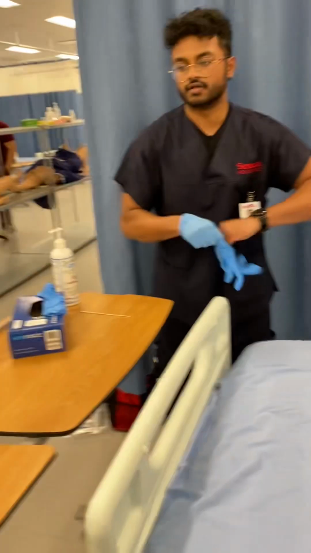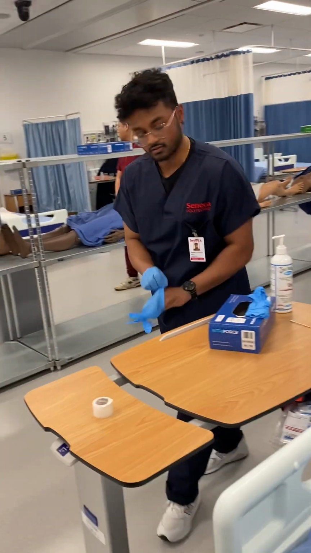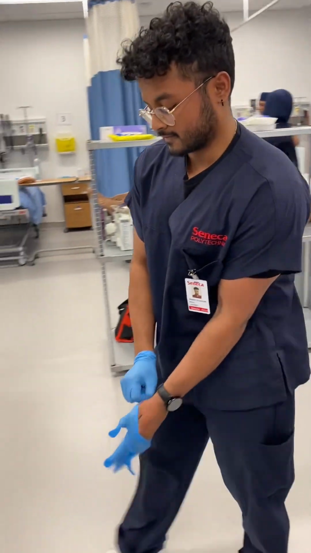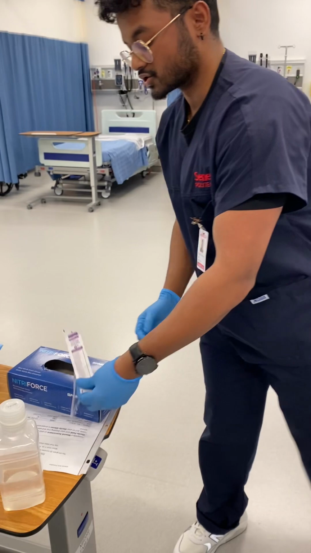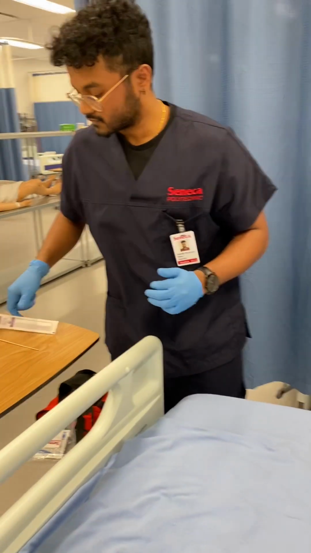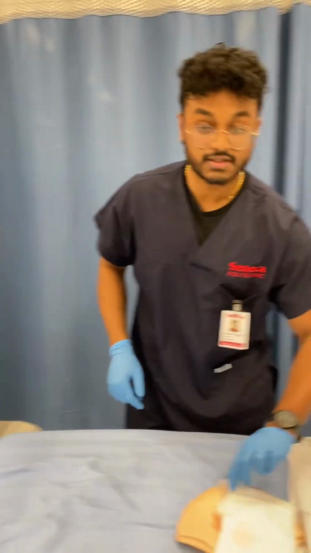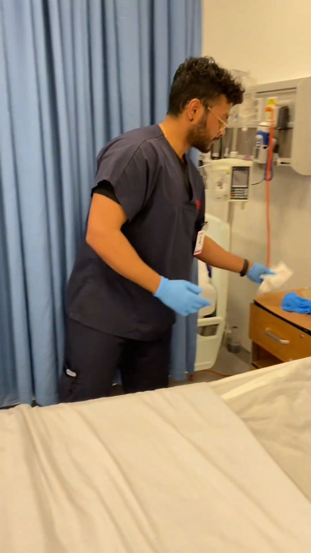We begin by putting our gloves on, making sure to grab our necessary measuring apparatuses. So, we begin by taking off the dressing and eliminating this in our waste.